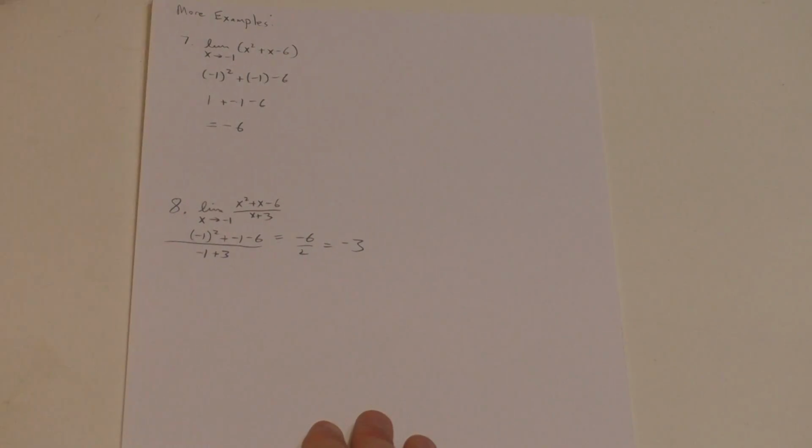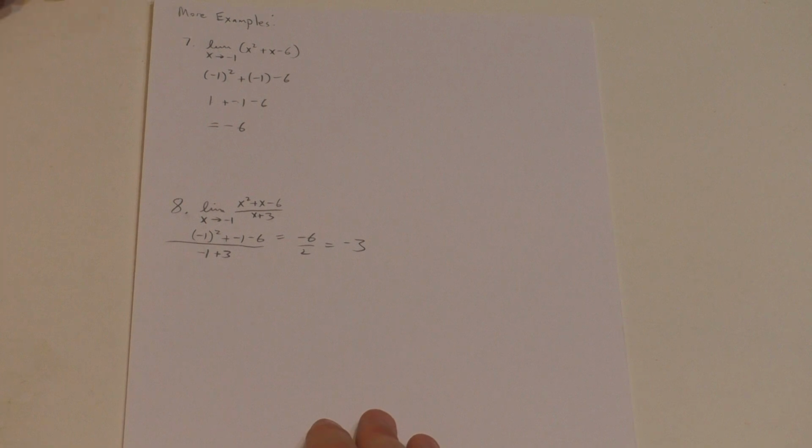Those were some examples of how to evaluate limits using direct substitution. Again, you just plug in whatever value the limit is approaching into the function, and it will give you the output.